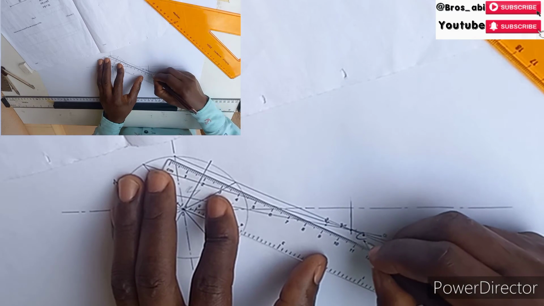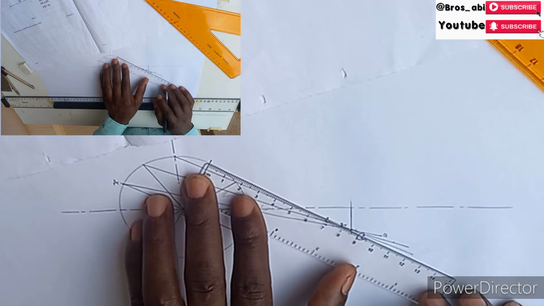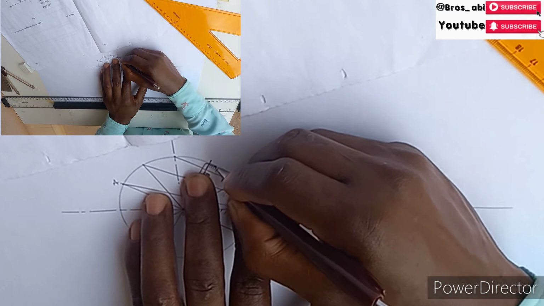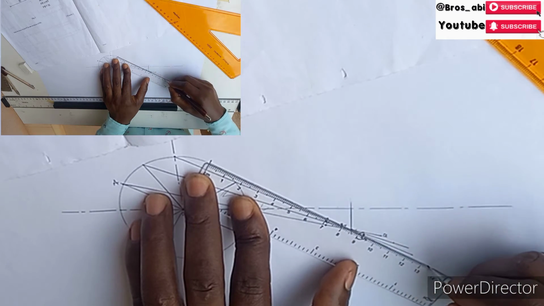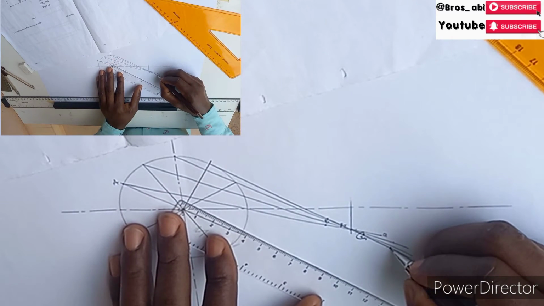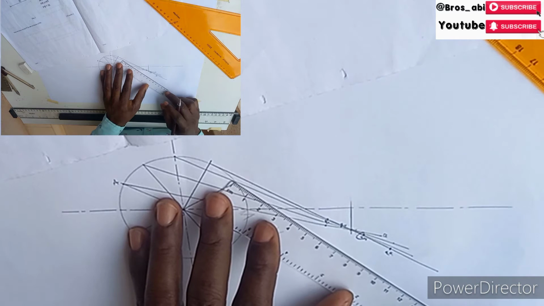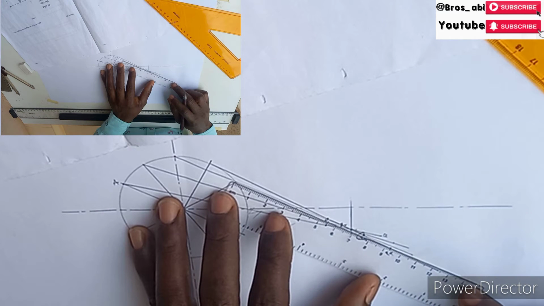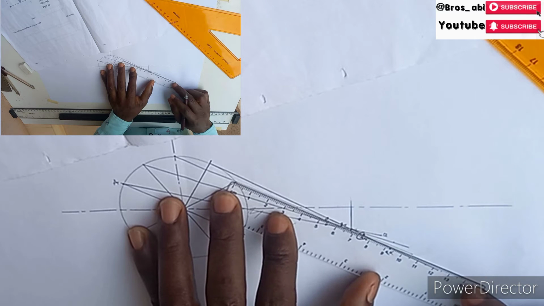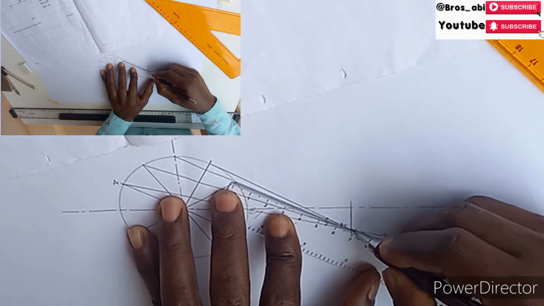P3, round down this part. P4. Then here, this point here seems to be an extension of the other one there.